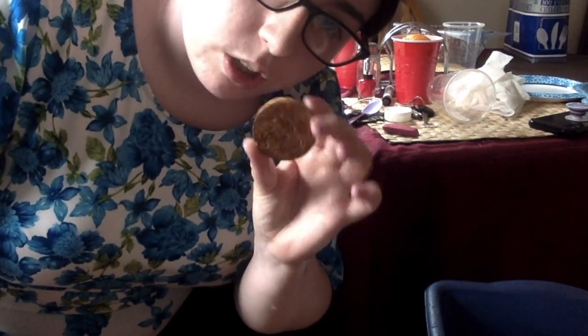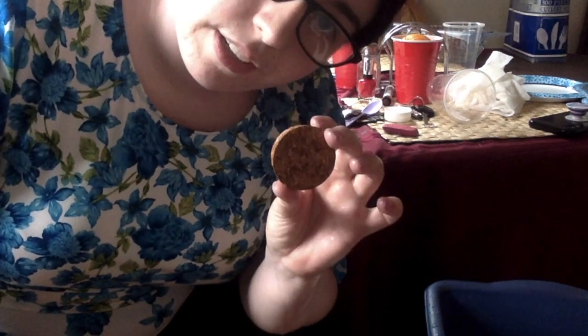Let's try this cork. What do you think is going to happen to the cork? Do you think it's going to sink, or do you think it's going to float?